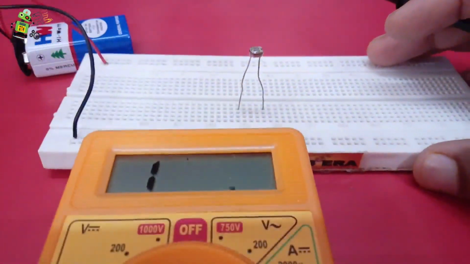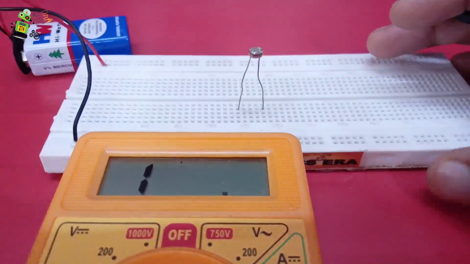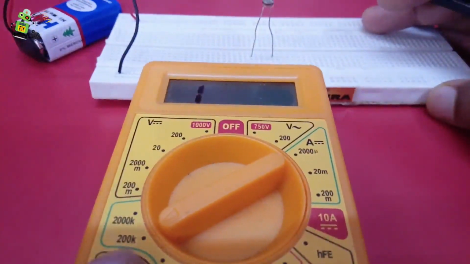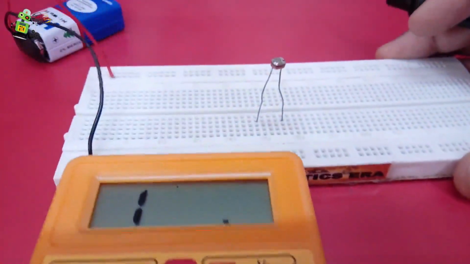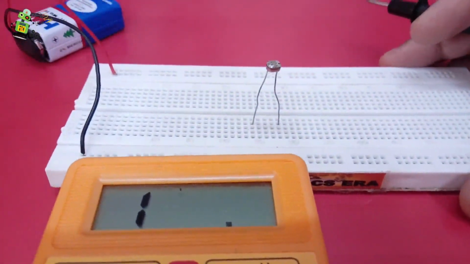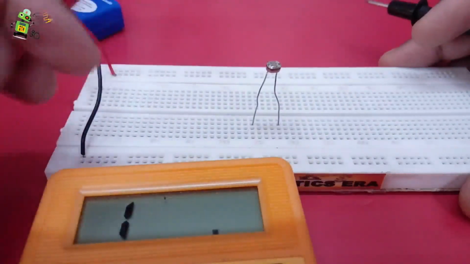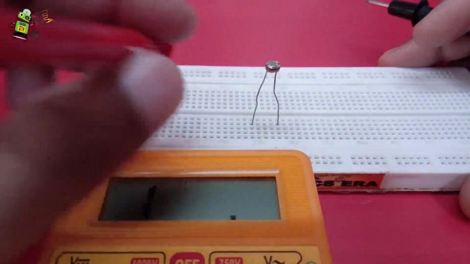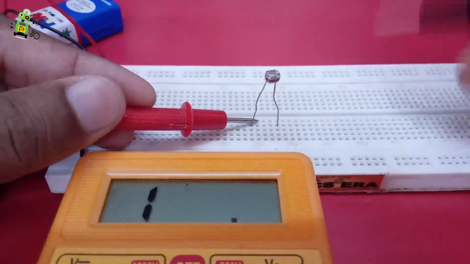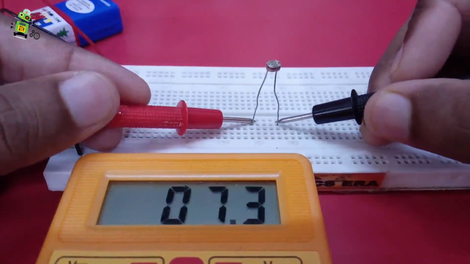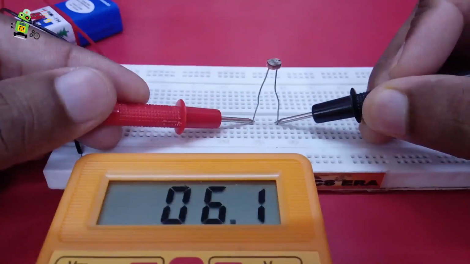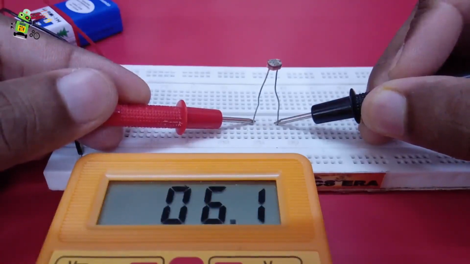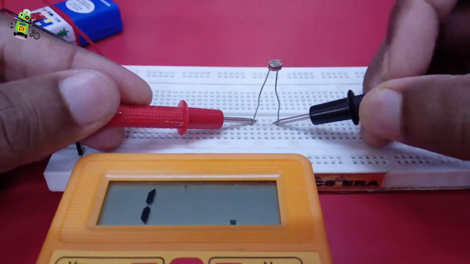So now let's check what is the change in value of this resistor when we apply the light. For that we have a multimeter. We have set the multimeter to 200K. First of all, check the value of this resistor in the normal condition. Hold the two terminals on this, and you can find 6.1K is the value. 6.1 kilo ohm is the resistance of this LDR under the condition in which I am shooting.